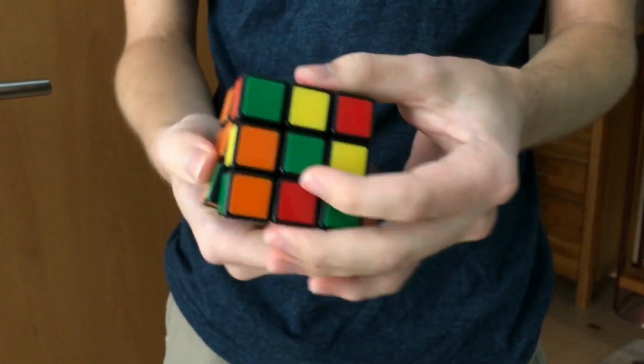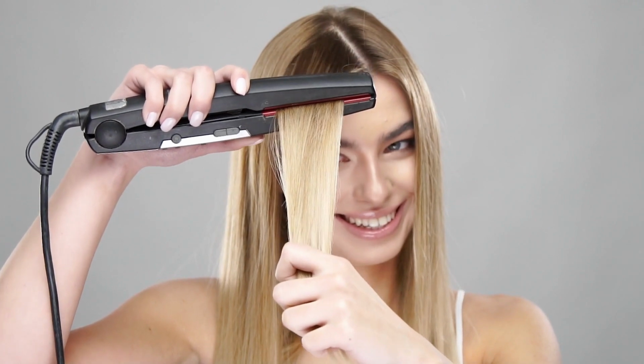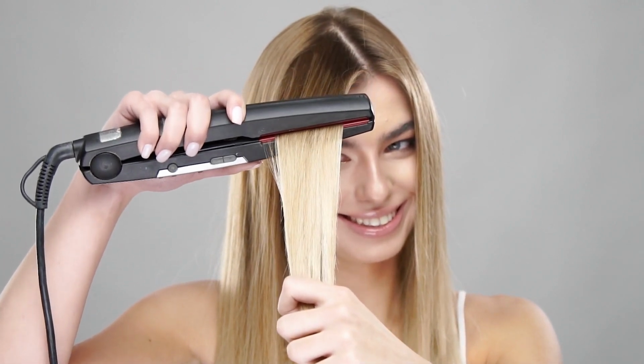That's why you see so many videos on YouTube with titles like "Foolproof Way to Solve Rubik's Cube" or "10 Guaranteed Ways to Straighten Curly Hair." They promise a continuous flow of useful information right to the end of the video.